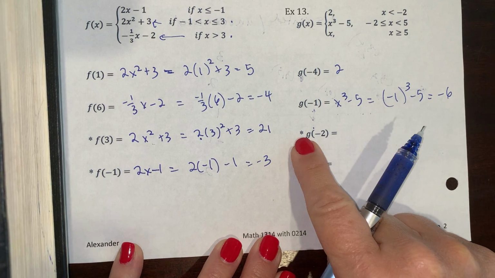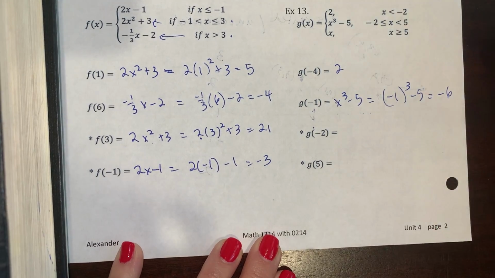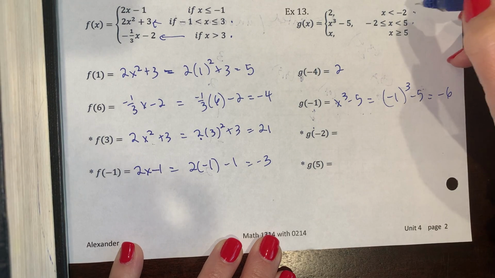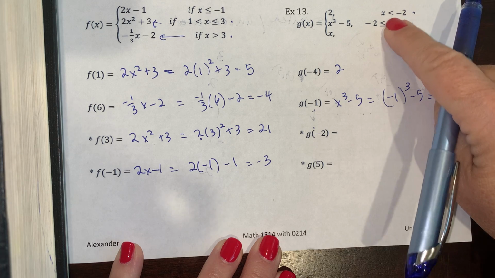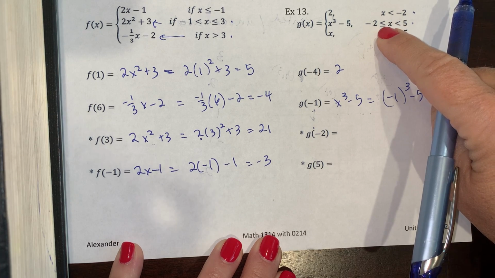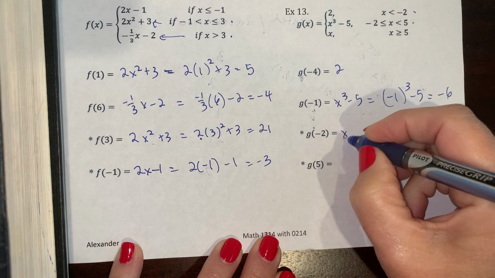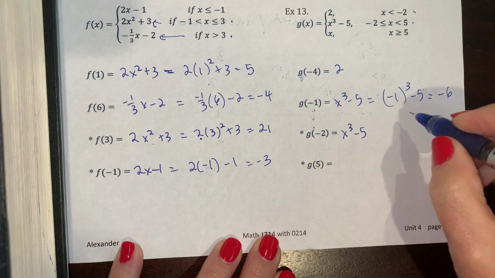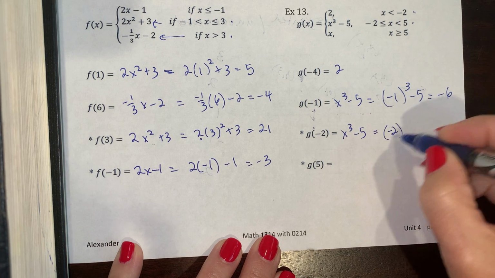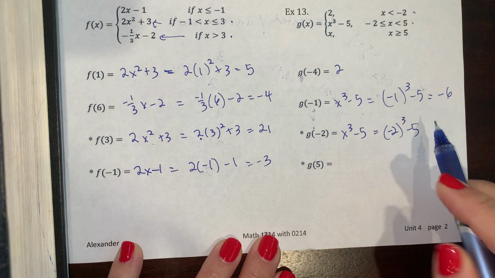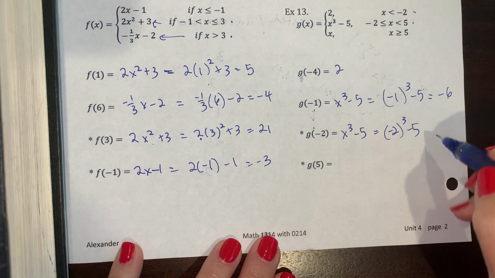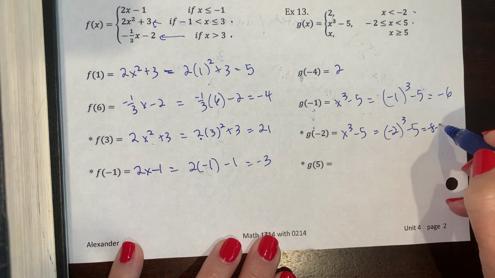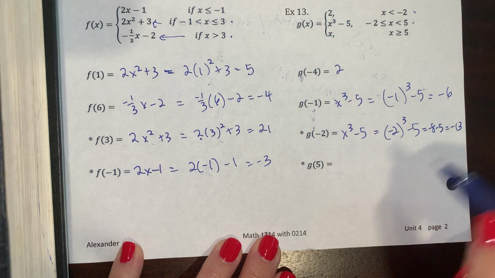Negative 2, so they've starred it. You have to look at these two options because they both have this negative 2 in them. But this one doesn't have equals, and this one does have equal. So I'm going to choose x to the third minus 5. Okay, so negative 2 to the third power minus 5 more. Negative 2 to the third power is negative 2 times negative 2 times negative 2 all multiplied together, which equals negative 8. So negative 8 minus 5 more is negative 13.